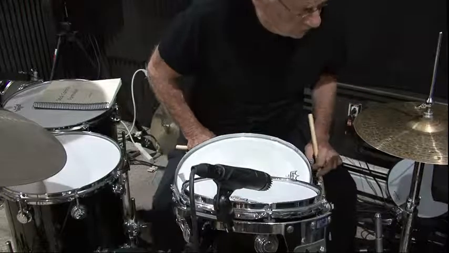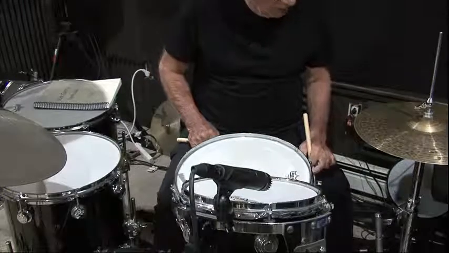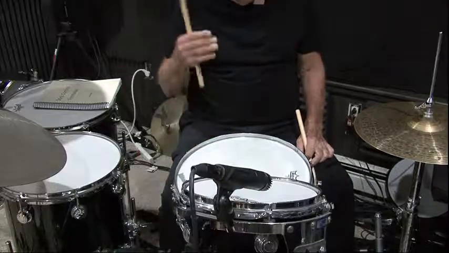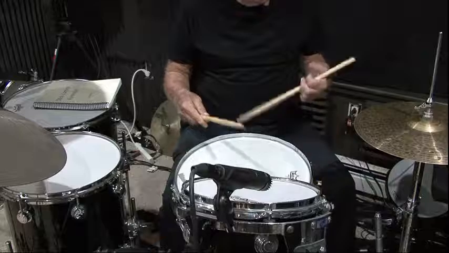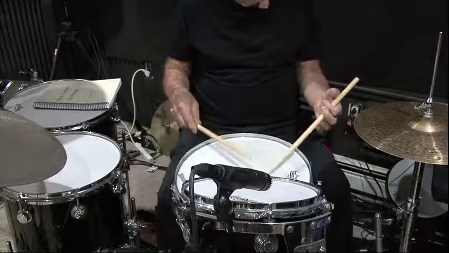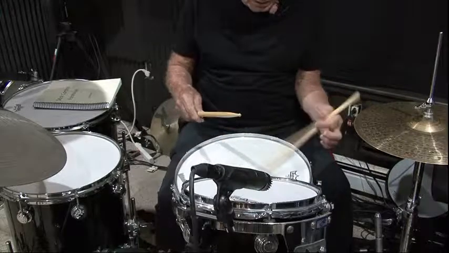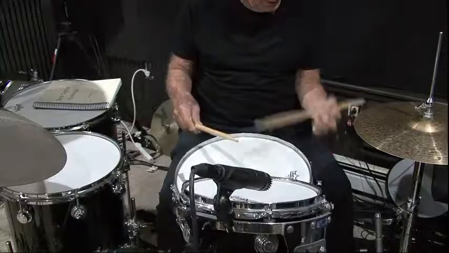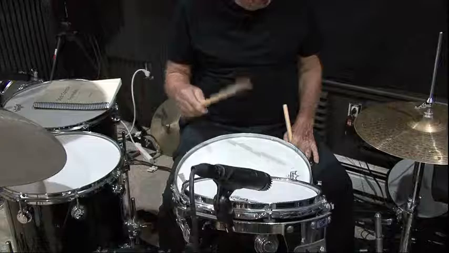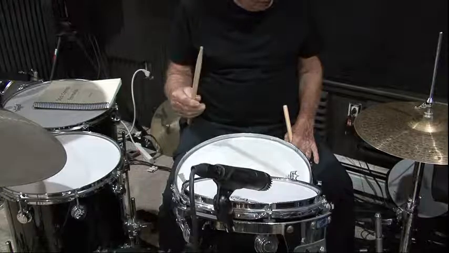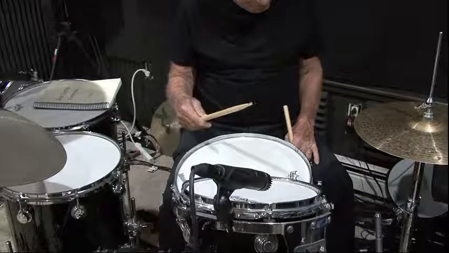Okay, so what I do now is I change the interpretation. I'm now thinking of the stick control book line 1 as 1 and 2 and 3 and 4 and. So I'm eliminating the lefts. That gives me 1 and 2 and 3 and 4 and.